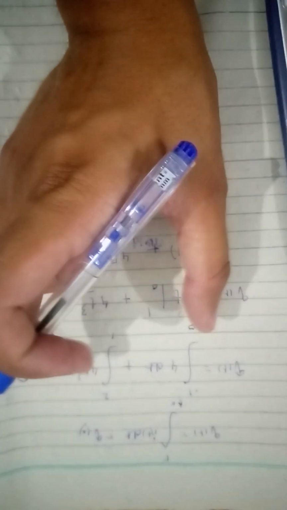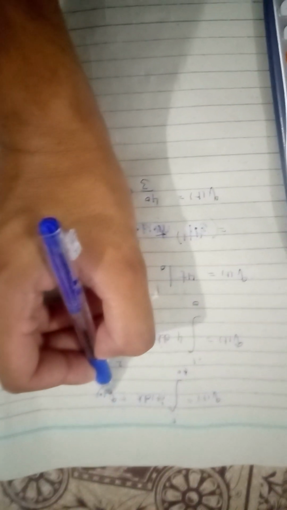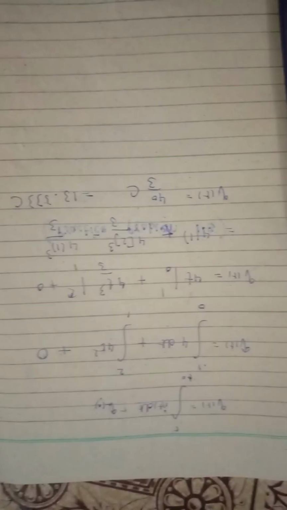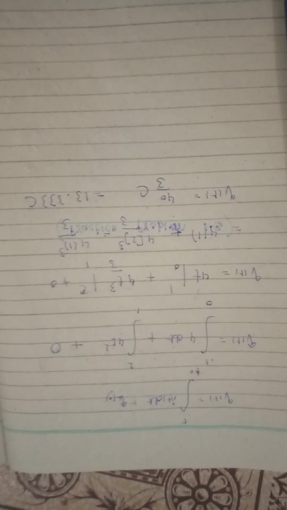If they have the same limit, then we should only integrate the single term. Because the limits are different, we should add both currents with different limits, so we can find q of t, and this q naught should be equal to 0. This is the initial charge, and the initial charge is not given, so we suppose the initial charge is equal to 0.